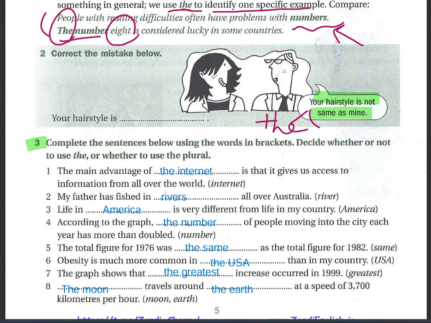Number 1. The main advantage of the internet is that it gives us access to information from all over the world. So we said for something that is unique and just one, we use the, like the internet. Number 2, my father has fished in rivers all over Australia. So it's not a specific river, it's all over Australia. So it's just enough to write rivers, and of course, without any the.